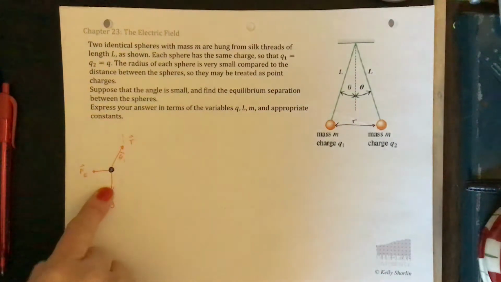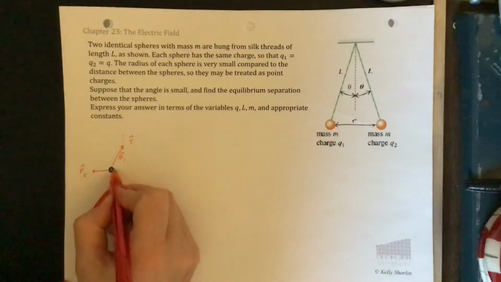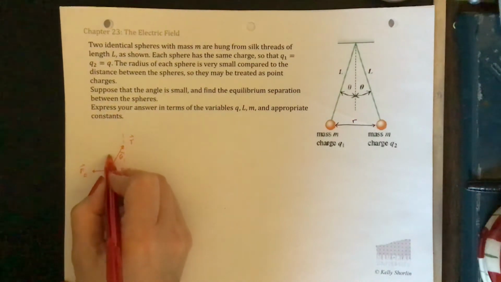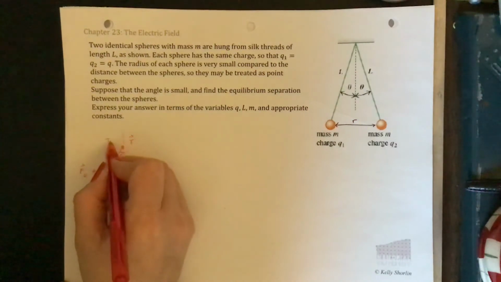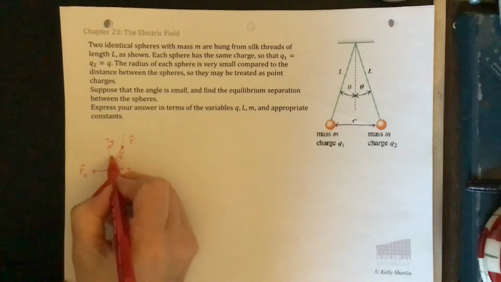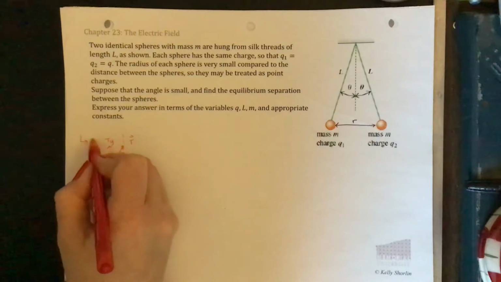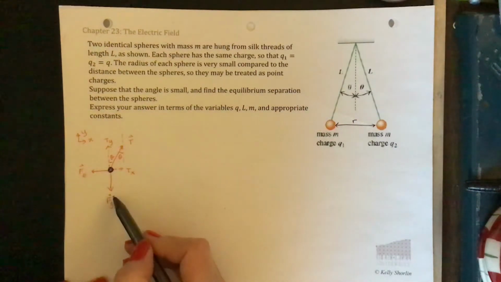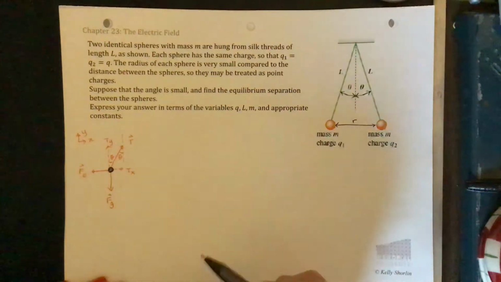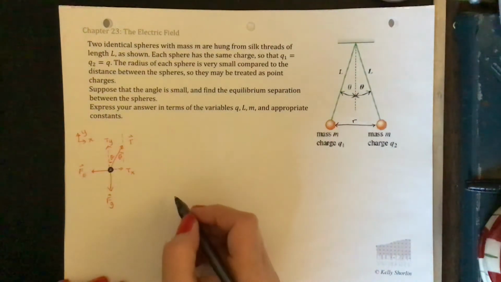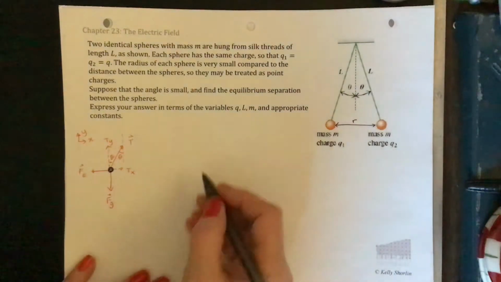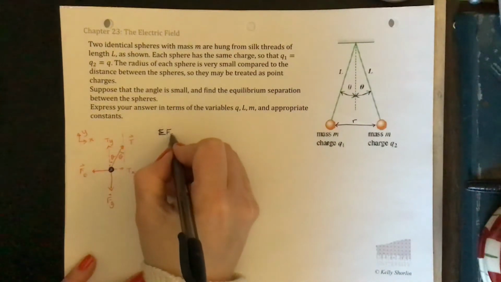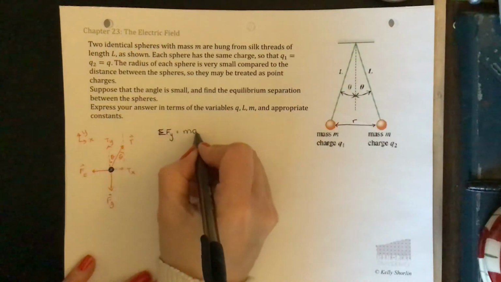After we do our free body diagram, let's identify the components. So the tension has an x component, Tx. It has a y component, Ty. This angle is theta, then this angle is theta. Now that we have our free body diagram, let's do Newton's second law. Let's say that the sum of the forces in each direction is mass times acceleration. Let's do the y direction first. Sum of the forces in the y direction is mass times acceleration in the y.